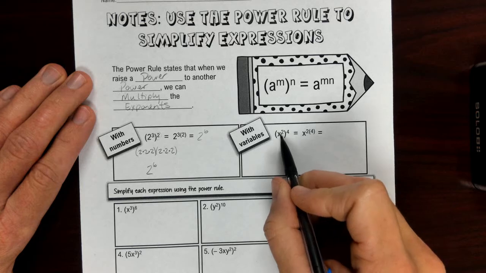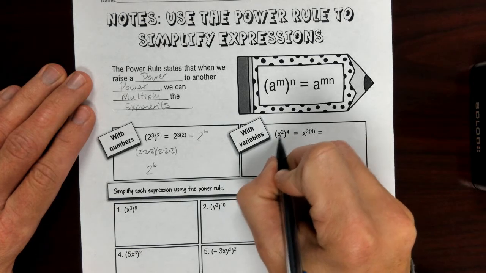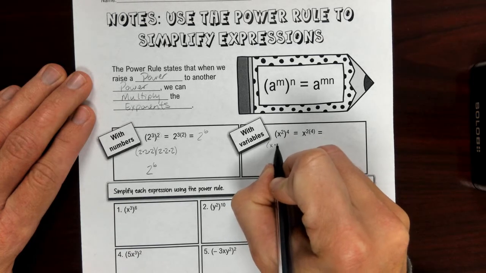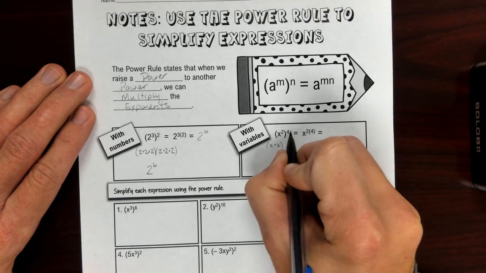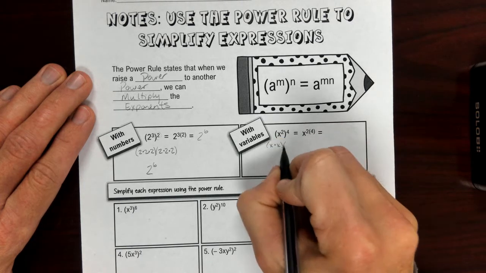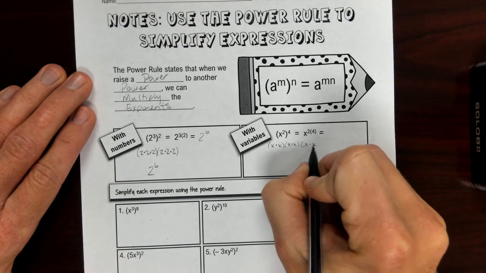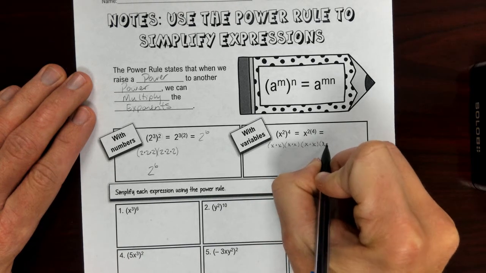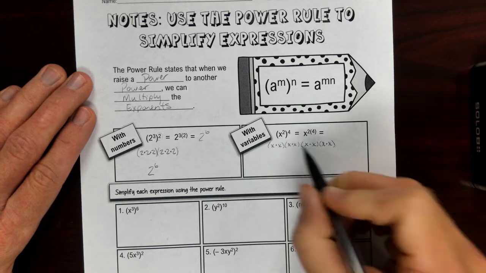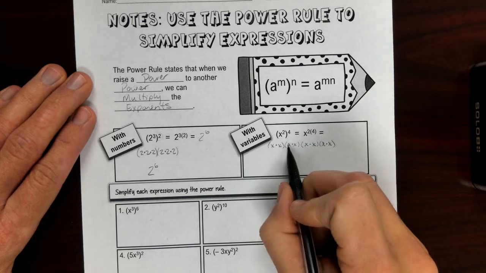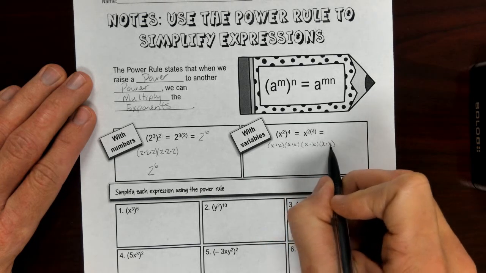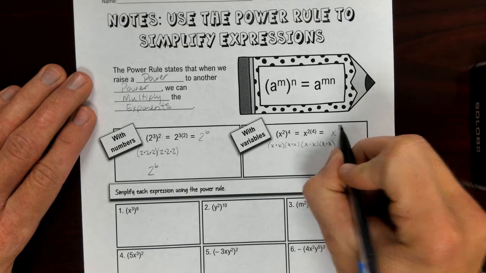What about with variables? I've got x squared. So x squared is me saying I've got x times x. How many times? I have that 4 times. So I've got that once. I've got it twice. I've got it 3 times. And I've got it 4 times. So how many x's do I have multiplied together? 1, 2, 3, 4, 5, 6, 7, 8. So x to the 8th power.